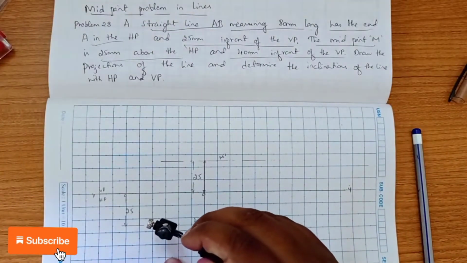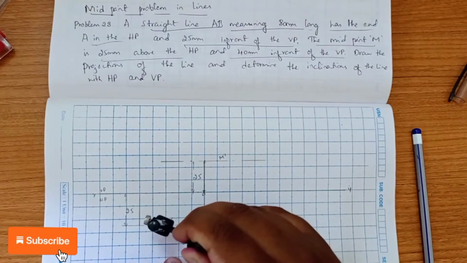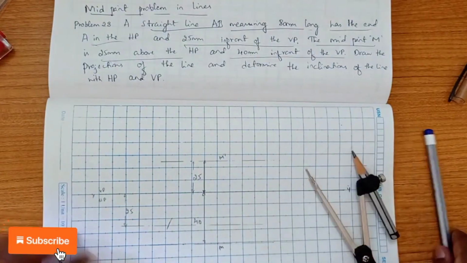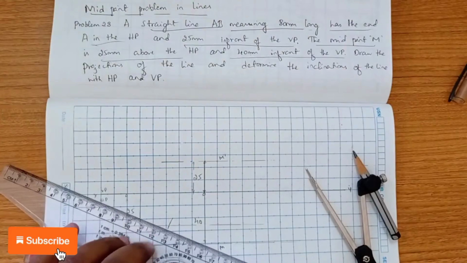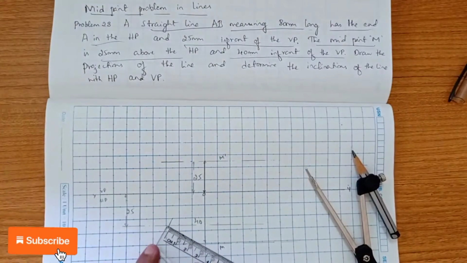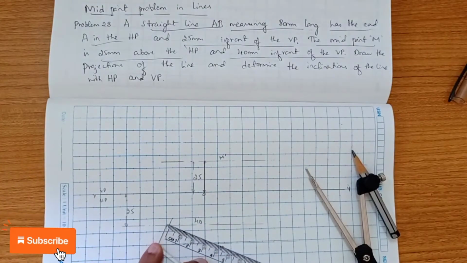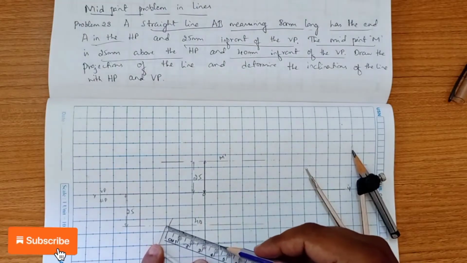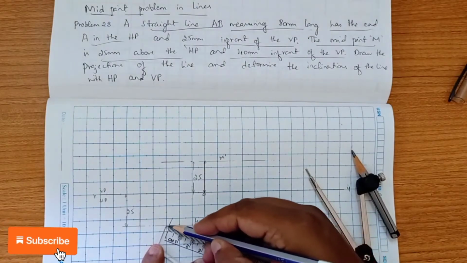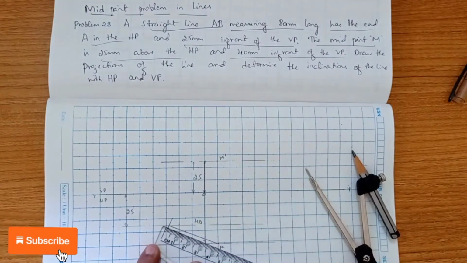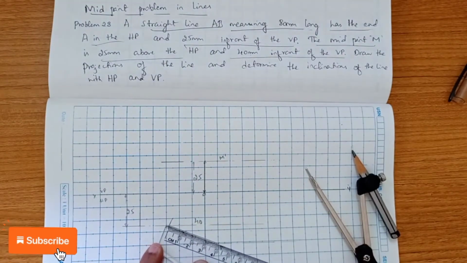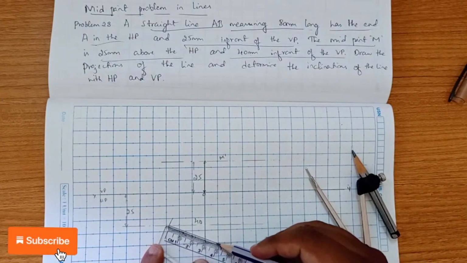Here I'm going to cut the arc. After cutting the arc, I'm going to join it. In a straight line, I'm going to extend this till here.